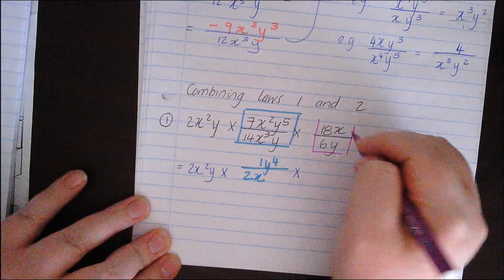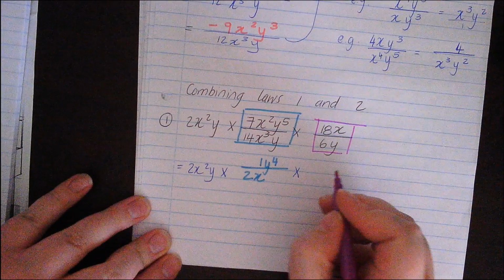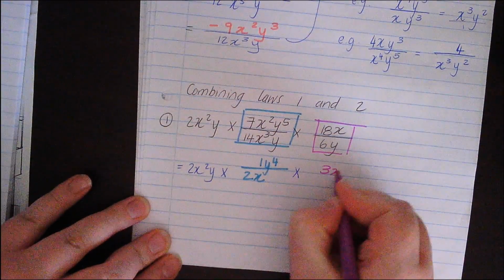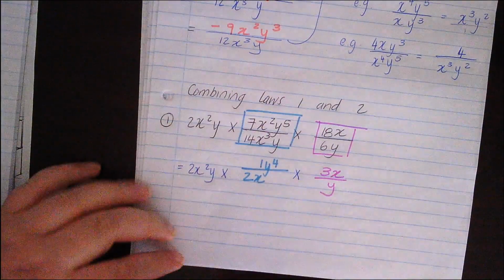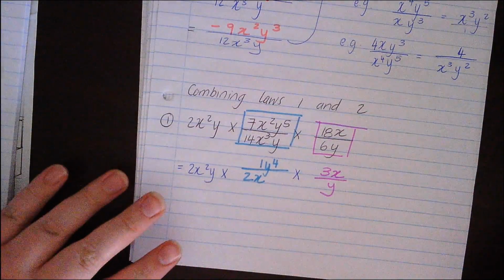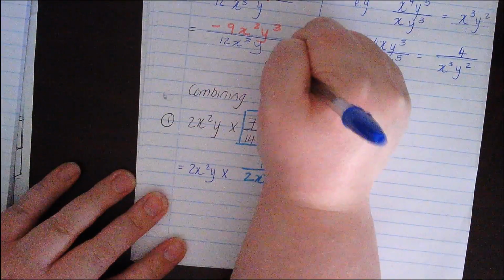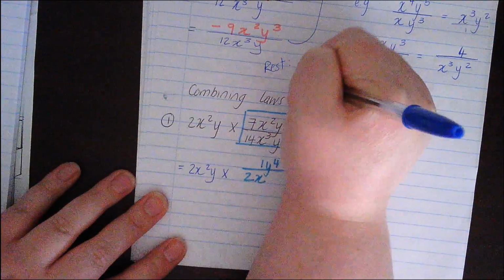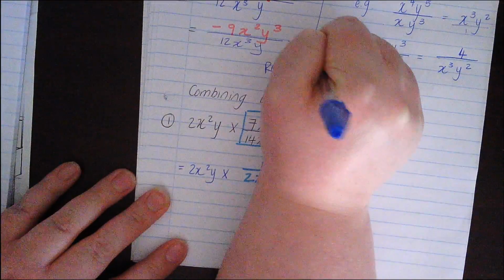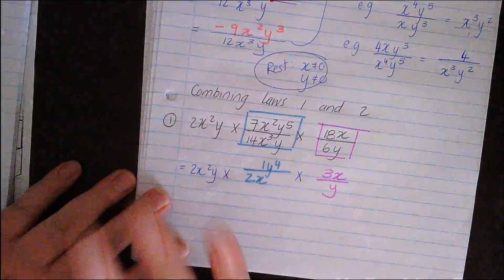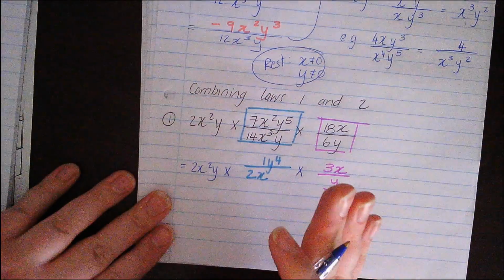Alright, and between these, 18 divided by 6 is 3. The x's stay on top, the y's stay at the bottom. Okay. I did forget one thing for this one. Your restriction would be that x is not allowed to be 0 and y is not allowed to be 0. Right, sometimes we give marks for that, other times we don't.